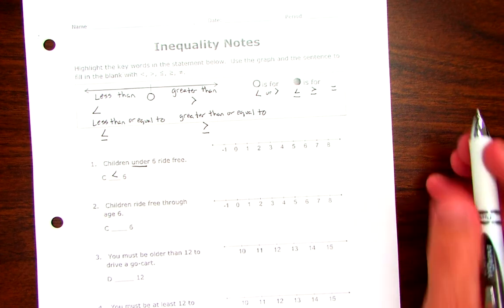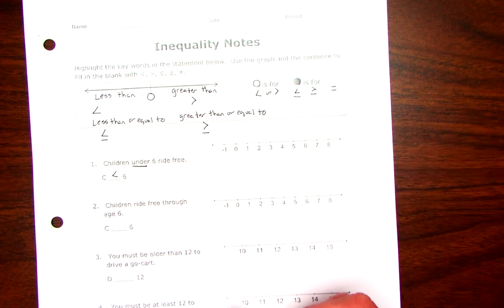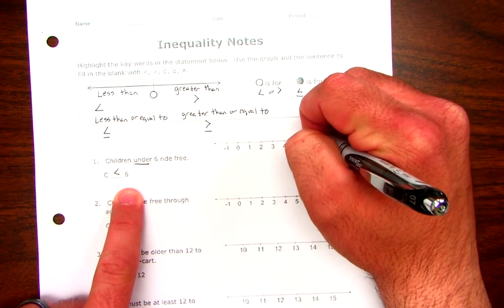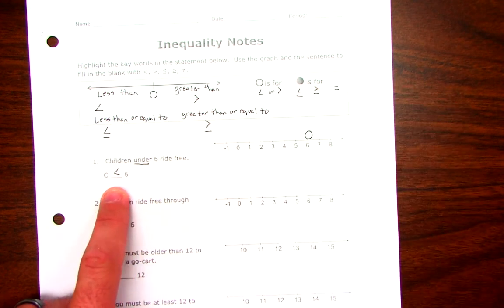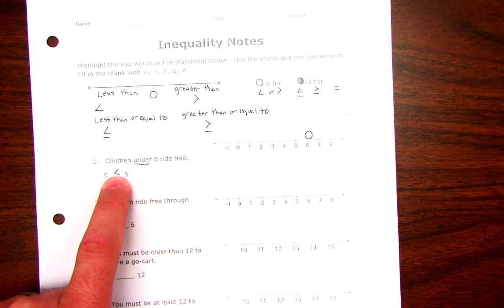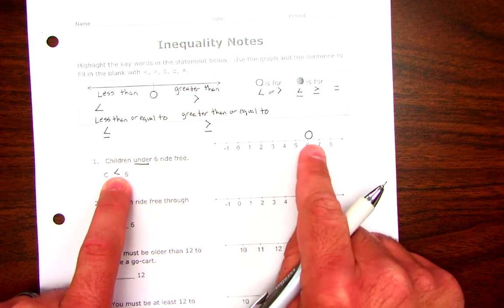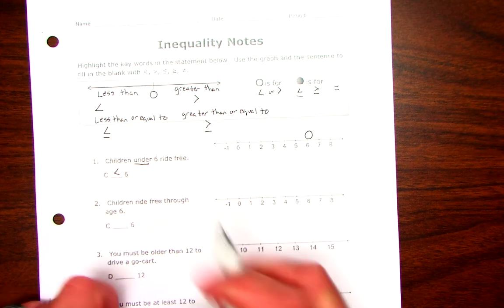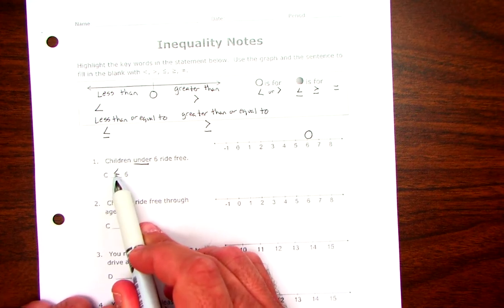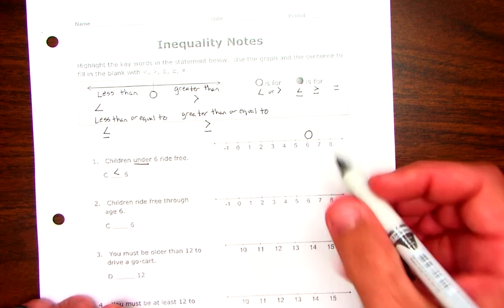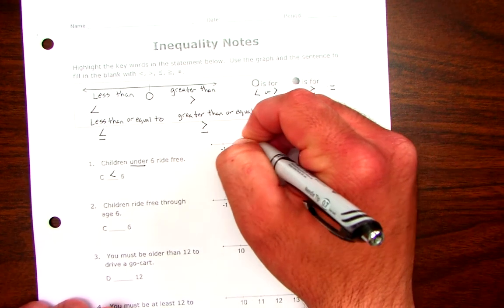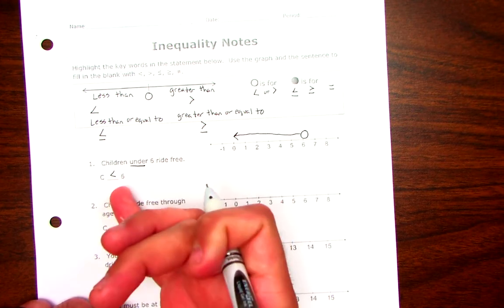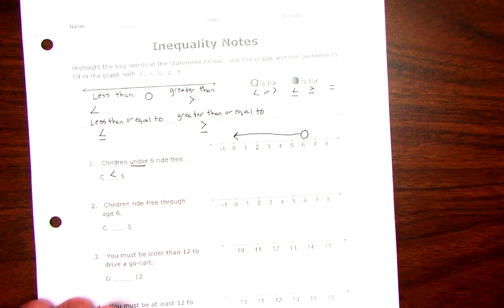So here's how you graph it. You put an open circle at your solution, which in this case was 6. Is there a solid bar underneath here? No. So we leave it open. Next, which way is the tip? The tip of the arrow is facing the left. Your arrow goes to the left. Congratulations, you just wrote an inequality and you now graphed it.